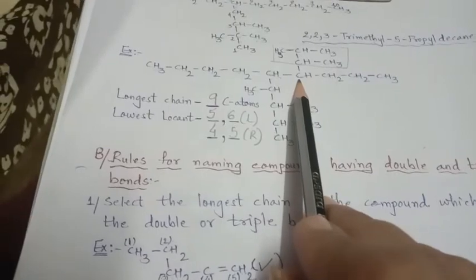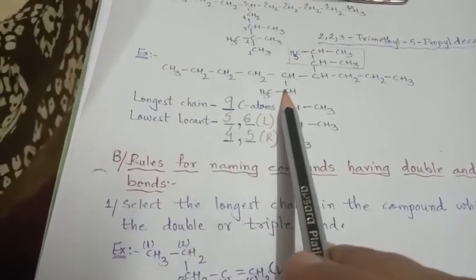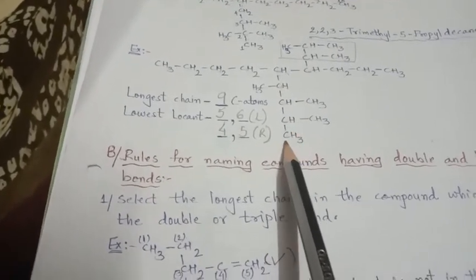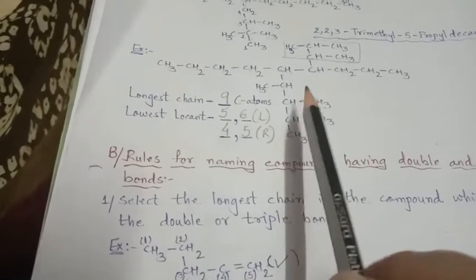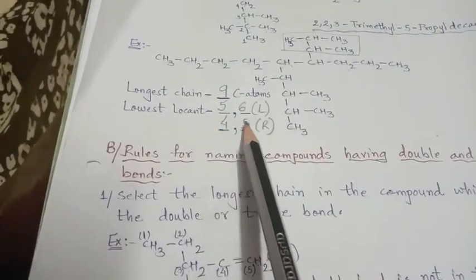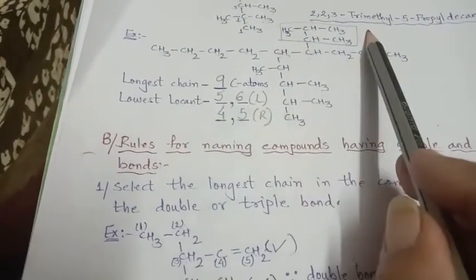So here is also one more rule to be kept in mind: if there is more than one possibility of having a longest carbon chain, then we have to consider that chain which consists of the complex chain, right? So if we consider from here, then this is left aside.